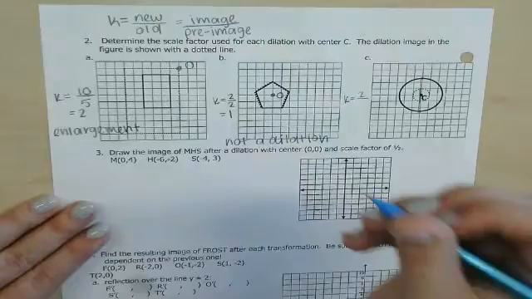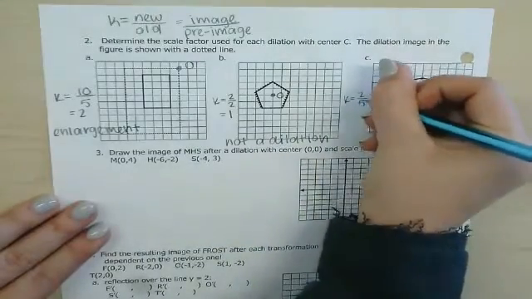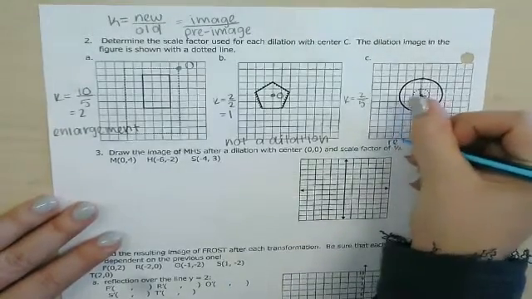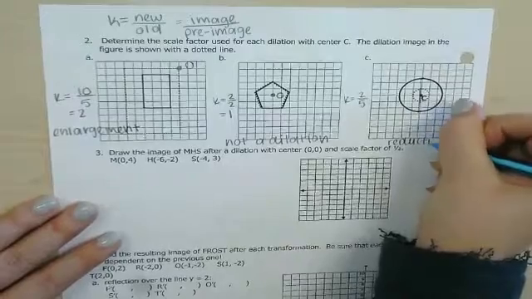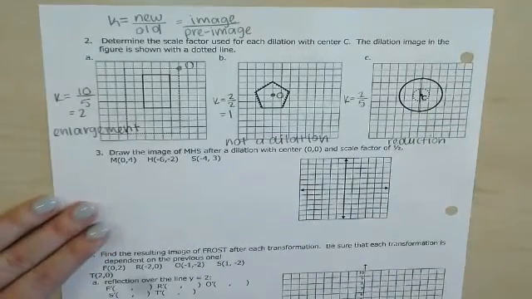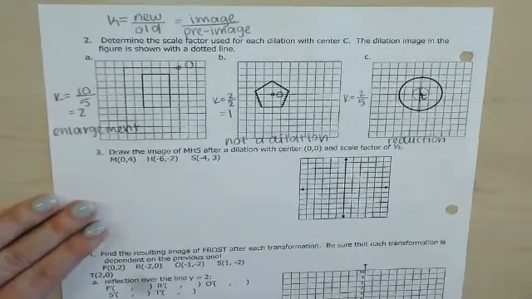So 5. And can I simplify 2/5 any further? No. So did this one show enlargement or reduction? Good. Yes, you can see it's a reduction, but you have to give me the scale factor.